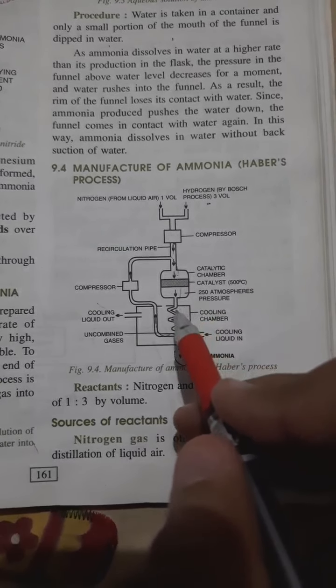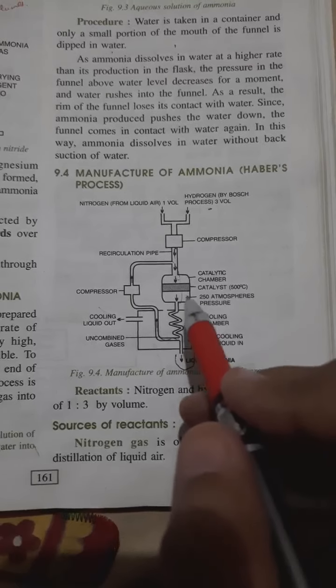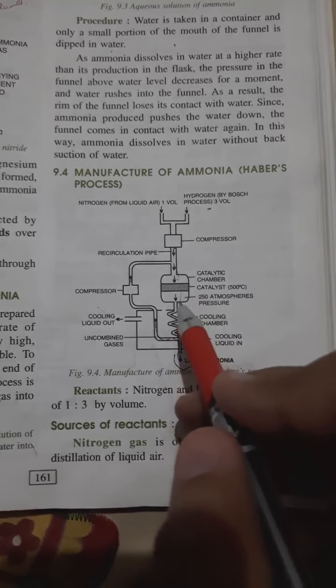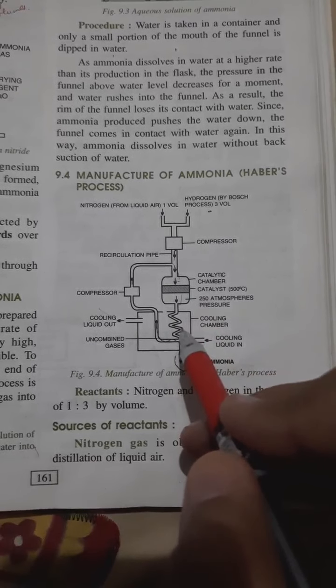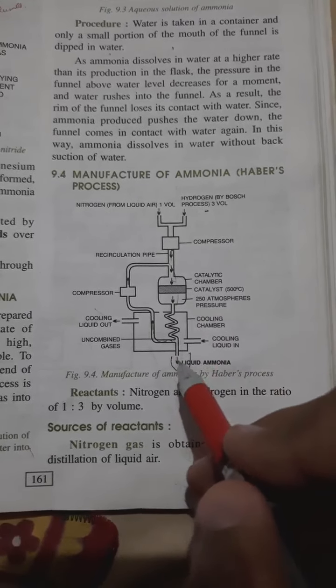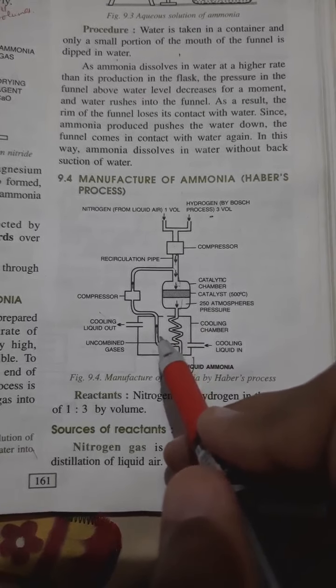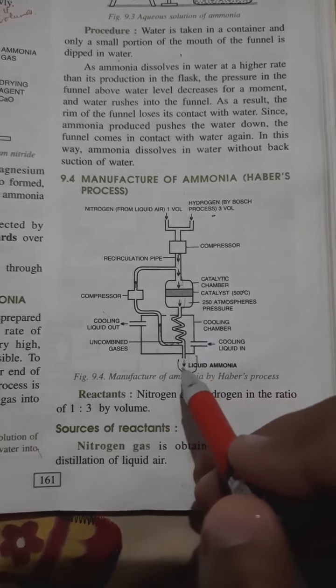Then both the gases will be taken to a cooling chamber. Almost all the gases started reacting with each other, and they will be taken to a cooling chamber so that the gas formed will be liquefied easily. But I told you that 15% of the gases only react to form ammonia.